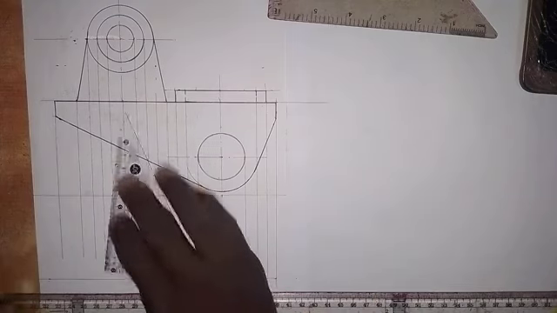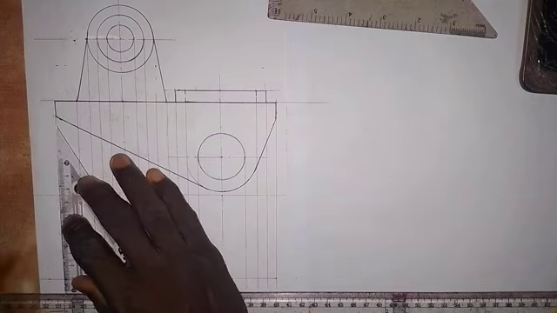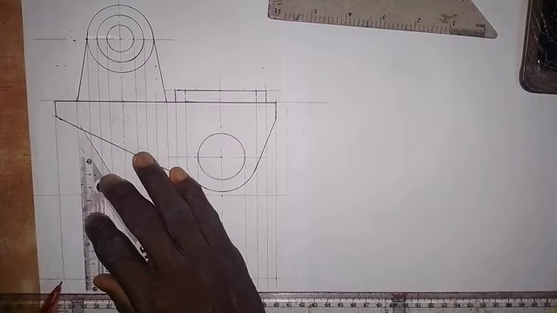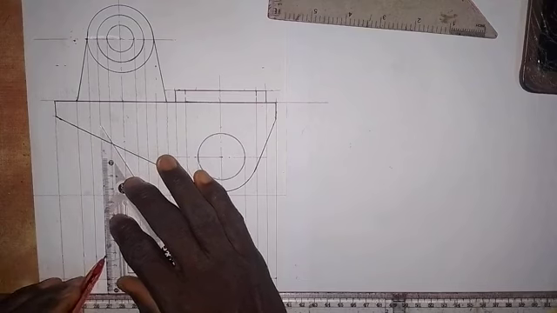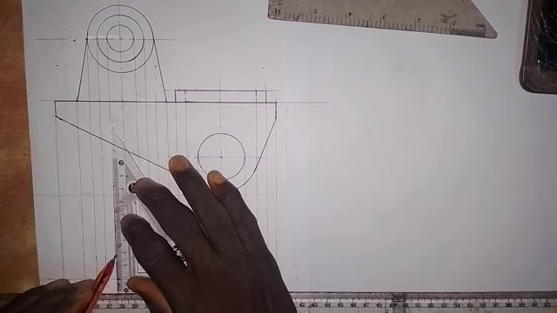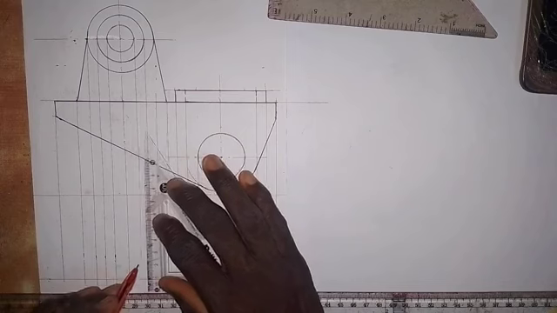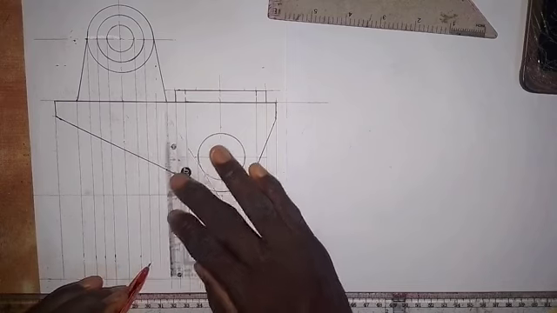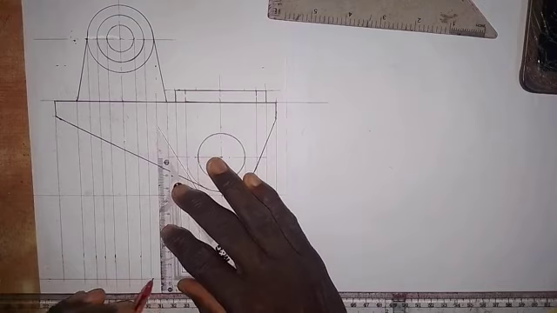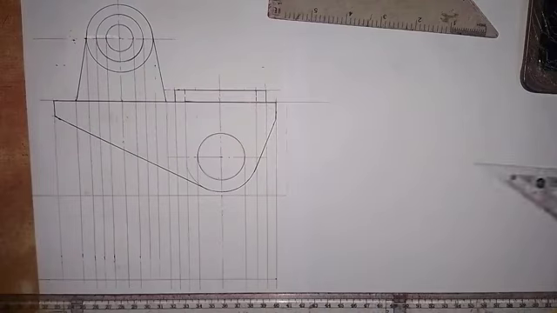So I will need to extend this line to touch this. Okay, and for this I will also extend it. Okay, so this, I'll draw this. And then I'll draw this line. So draw this line. Okay, all right. So now what we have to do is to work out some things.